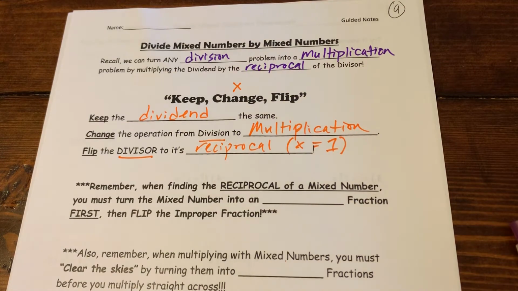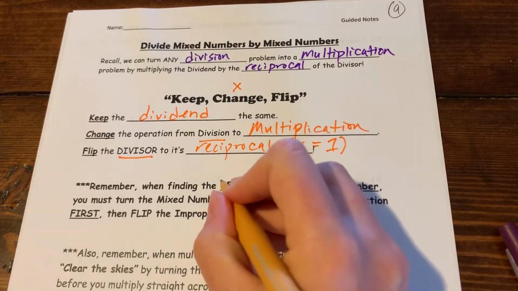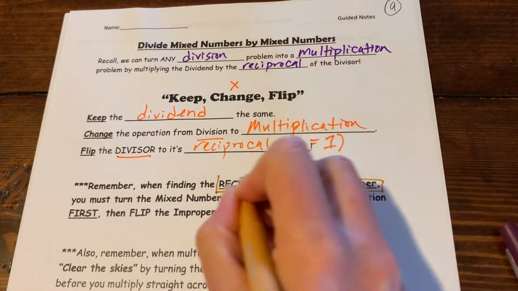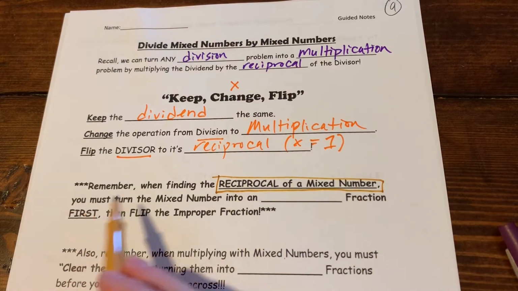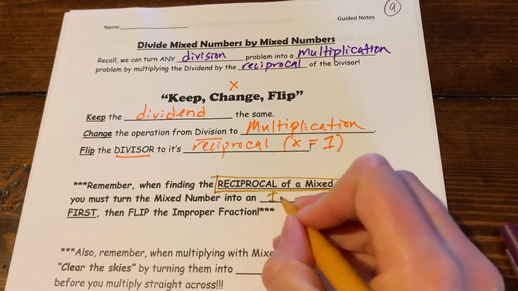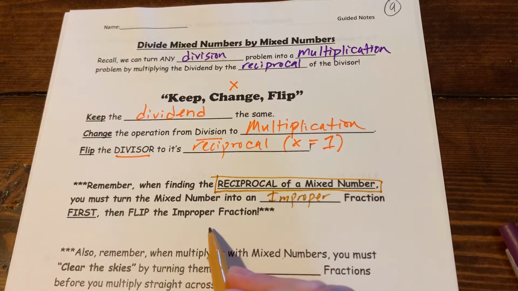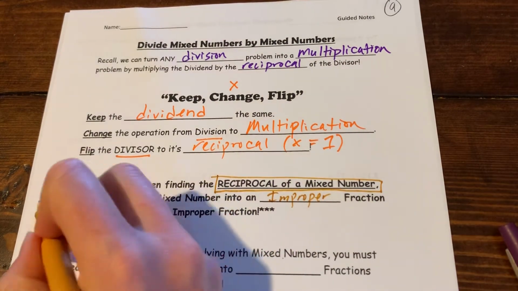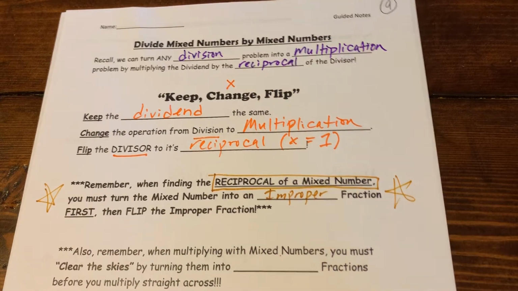So remember, when you're finding the reciprocal of a mixed number, this is really important. This is the biggest mistake I see students make. When you're trying to figure out the reciprocal of a mixed number, you must turn the mixed number into an improper fraction first. Then you flip the improper fraction. This is so super duper important. That's the biggest mistake I have seen students make over the years.